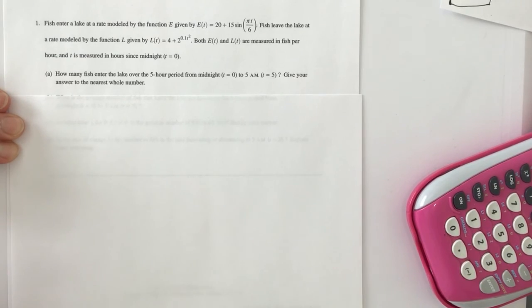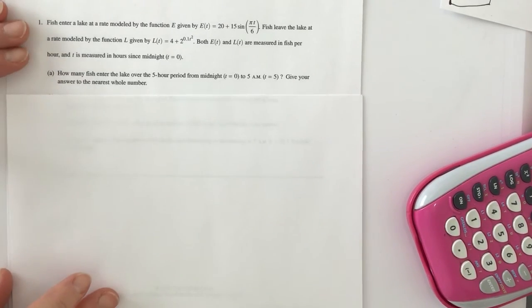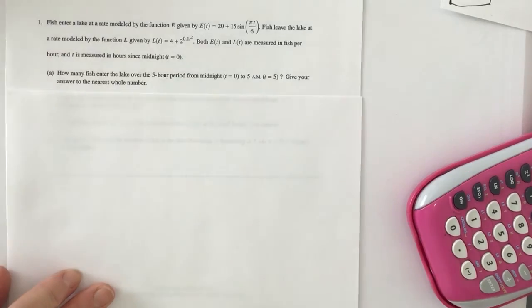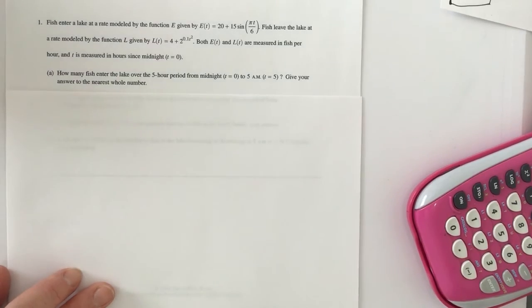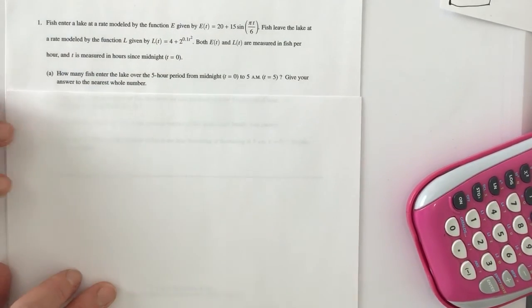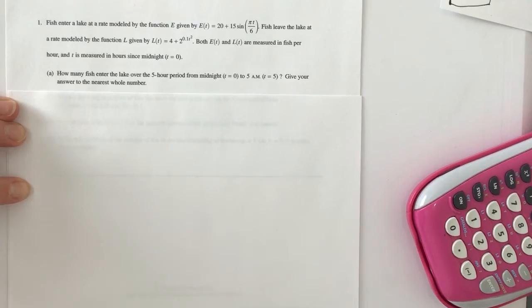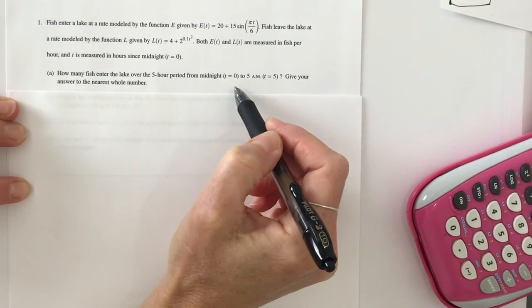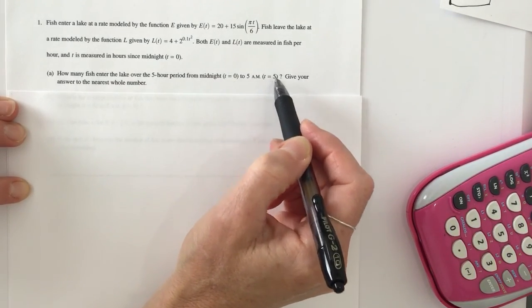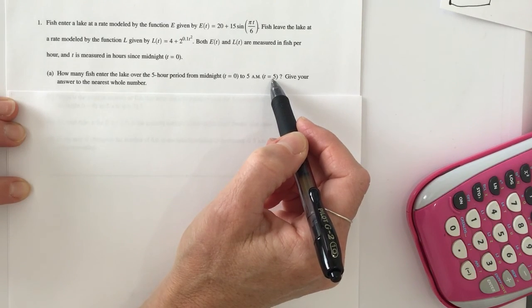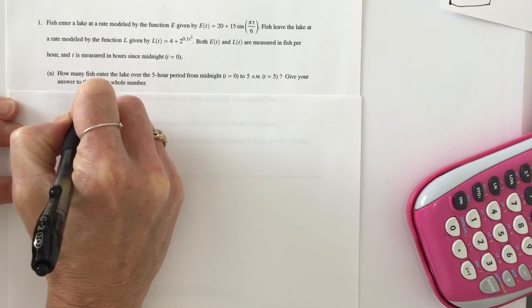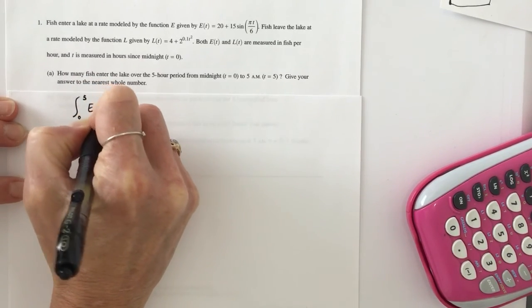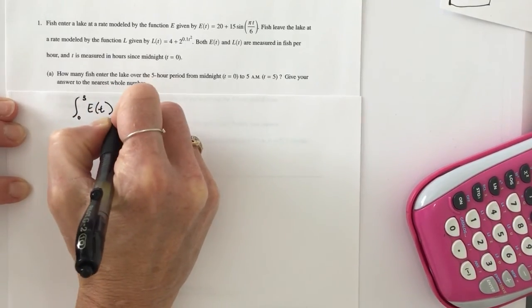This is very typical for the AP style rate problems. So they give us a rate and they want to know how many fish. So if you're given a rate and you want to know how much, absolutely you're going to anti-derive. And we're going to anti-derive from what we know, which is at t equals 0 to t equals 5. So 0 to 5, E of t, because they want to know how many fish enter the lake over that period.